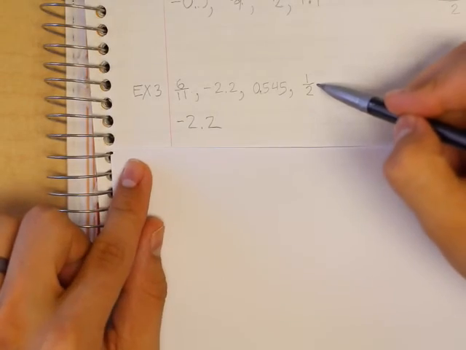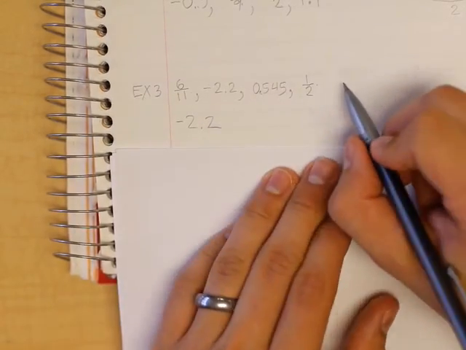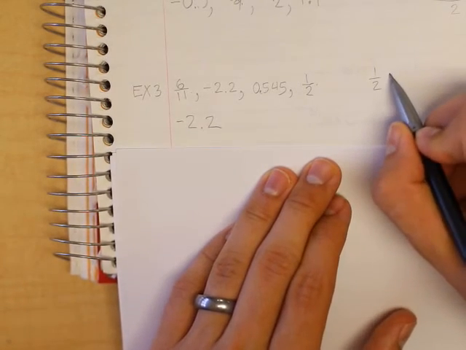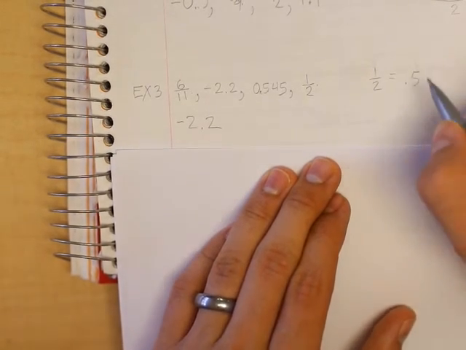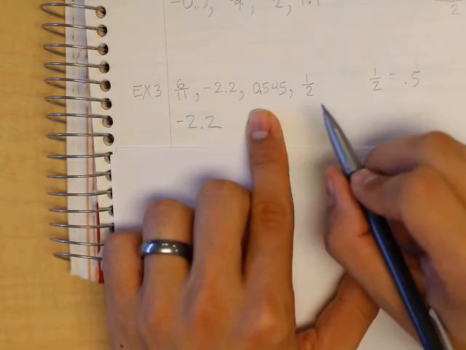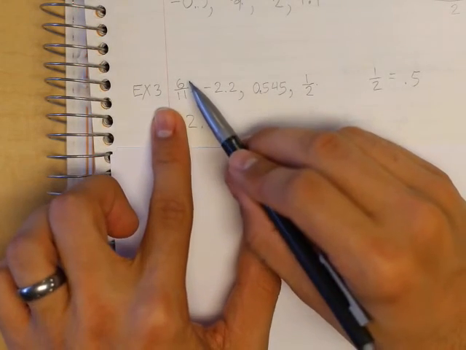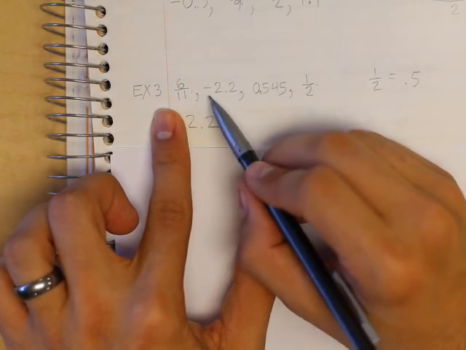Well, I have 1/2 right here. Once again, I hope you can look at this. Remember 1/2 as a decimal is equal to 0.5. So obviously 0.5 is less than 0.545. And let's take a look at 6 over 11.